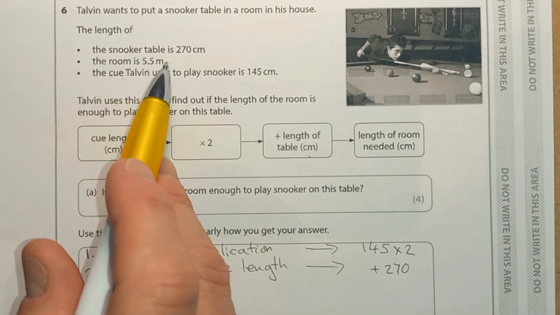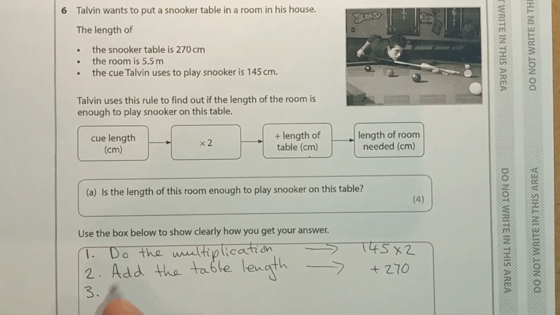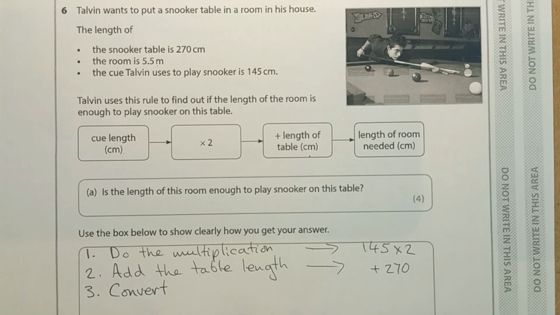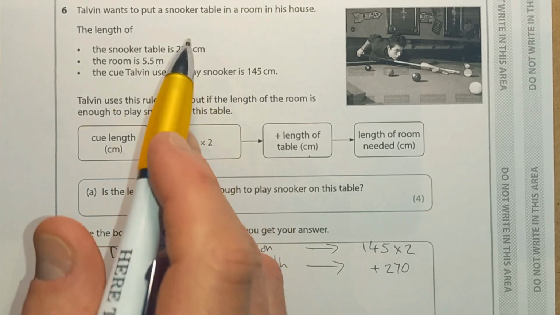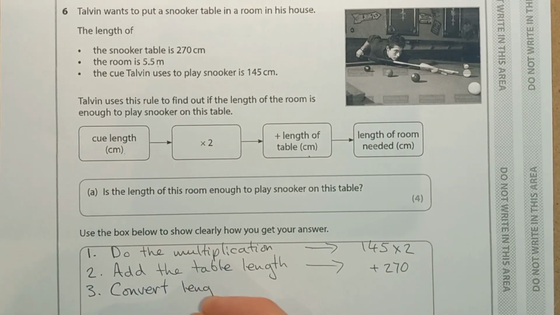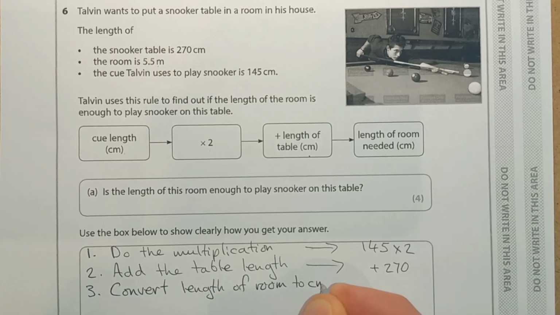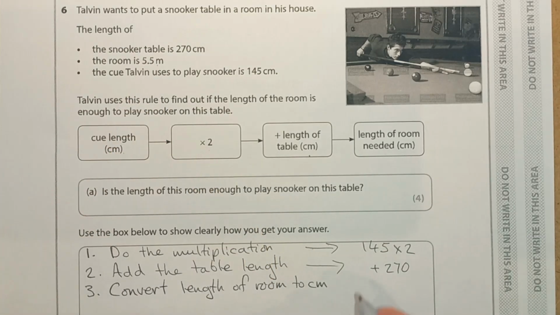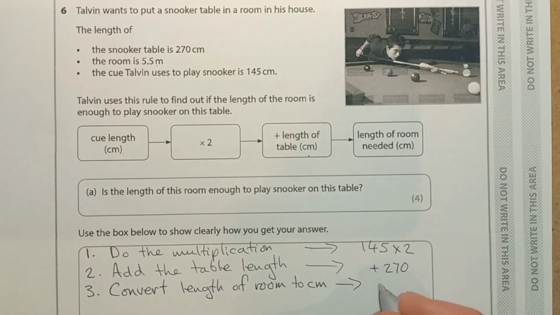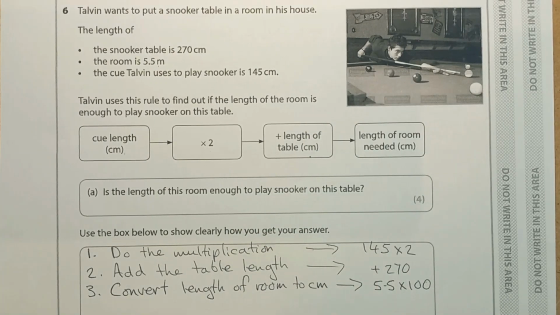We've got what the room is, but the room is in metres. We're going to be getting an answer in centimetres. So what we need to do here is convert, and we can either convert the centimetres to metres, or because most measurements here are in centimetres, I'm going to convert the length of room to centimetres. So from metres to centimetres. We know there's 100 centimetres in a metre, so we're going to need to do 5.5 multiplied by 100.